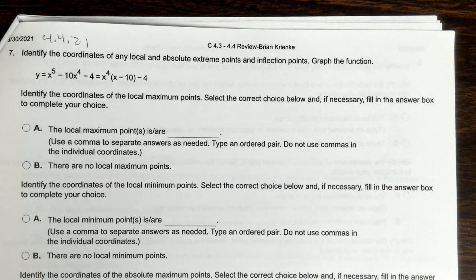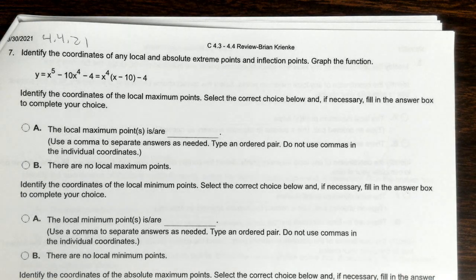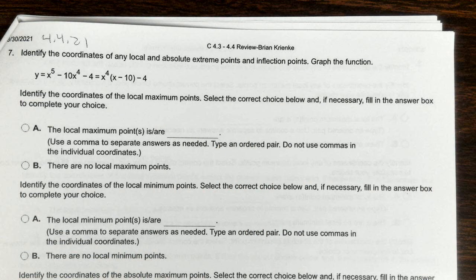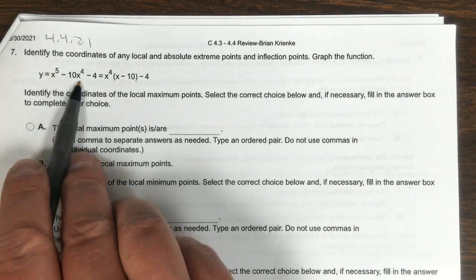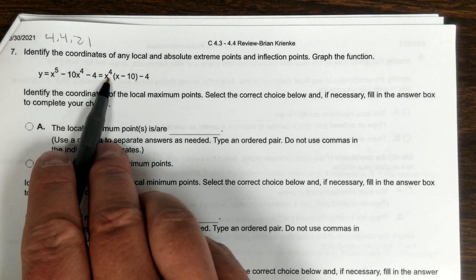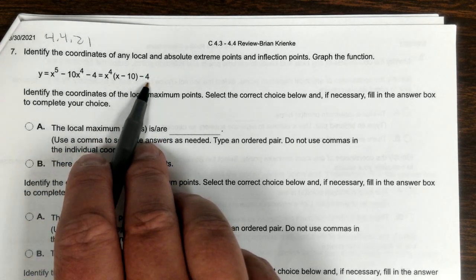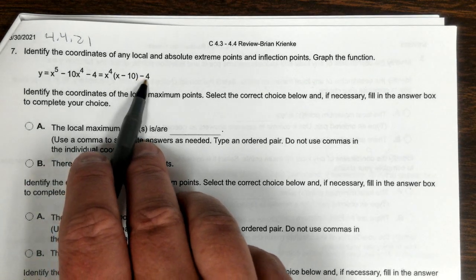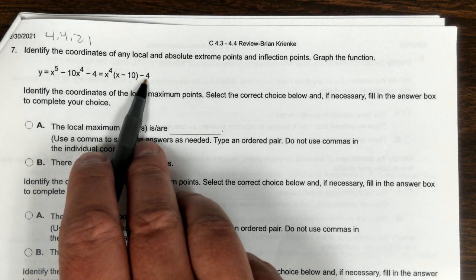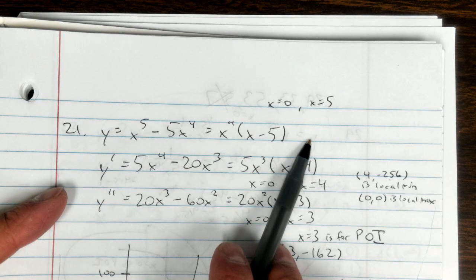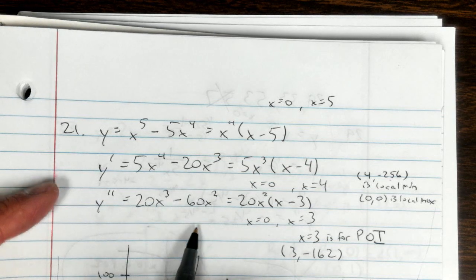And the next one is 4, 4, 21. And on this one, we're going to want to find our coordinates of the local and absolute extreme points and the inflection. Now, looking at this one, you have your original equation, and they already factored out the x to the 4th from the first two terms for you, and then have a vertical shift down of 4. I was going to say a downshift, like a downshift of 4. So this one's a little bit more challenging than this one that we did, just because of the downshift, so to speak. But what you're going to do is you're going to take your derivative and then factor out and so forth.